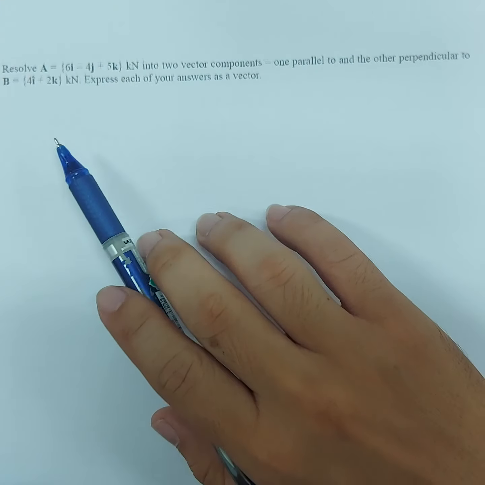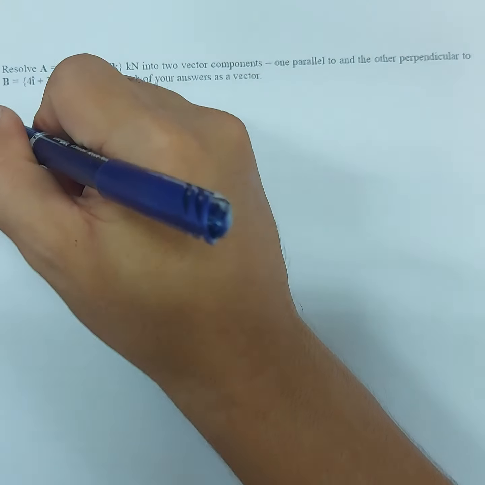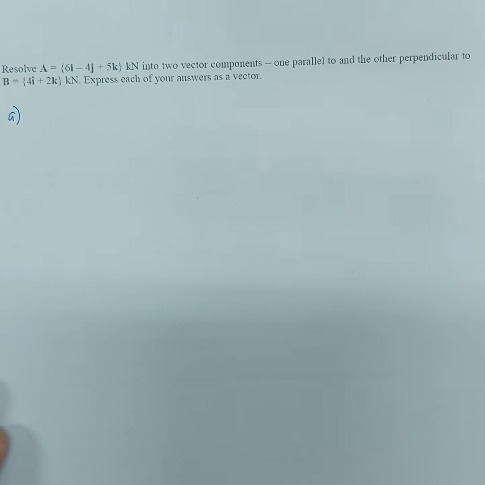kunin muna natin yung parallel. The parallel component. So parallel siya sa vector B. So anong kailangan natin? Let's say letter A muna tayo.